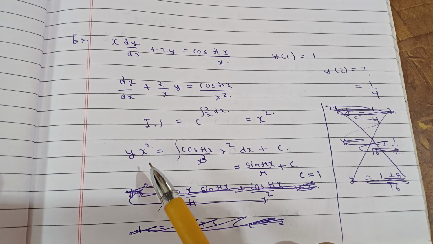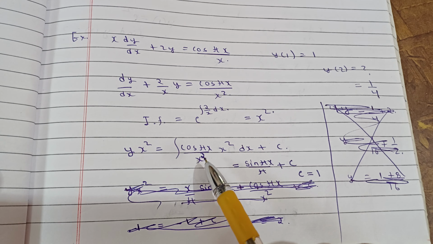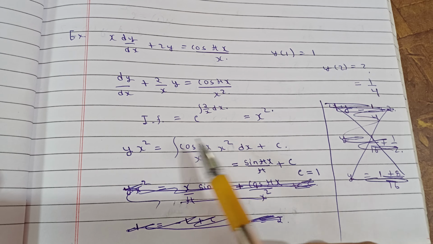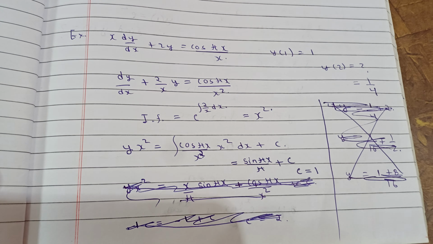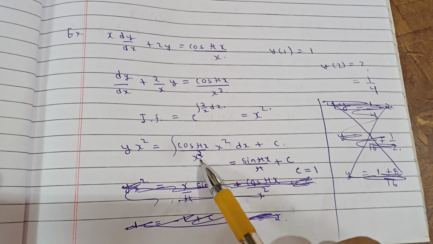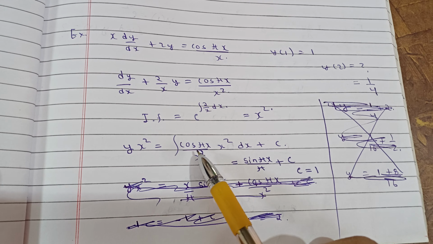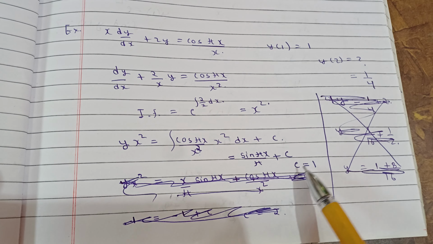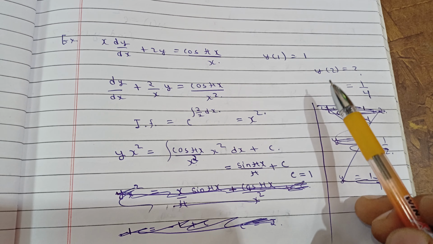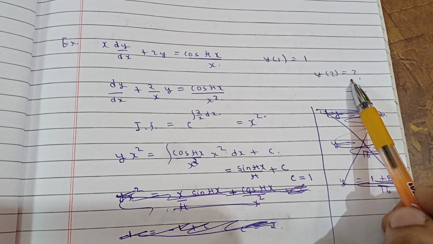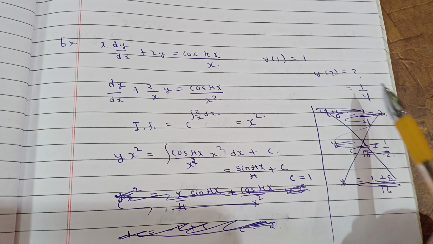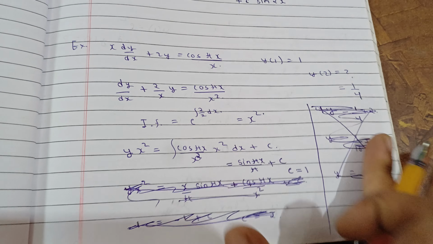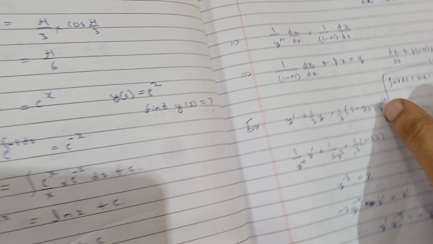Now just substitute in the formula: y times the integration factor equals the integral of r times the integration factor dx plus c. This will cancel out, and cos(πx) will give you sin(πx)/π, and now you can use the initial condition. You will get c equal to 1, and you need to find y at 2. So y at 2 will be 1/4. That's how you can solve it.